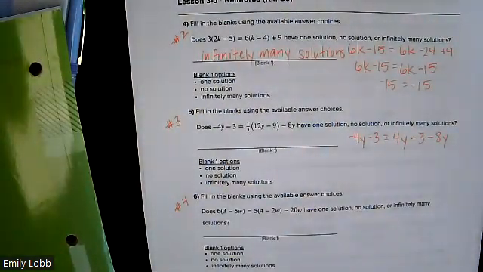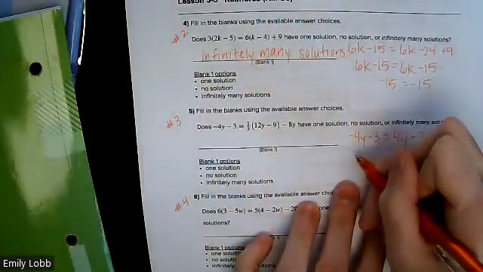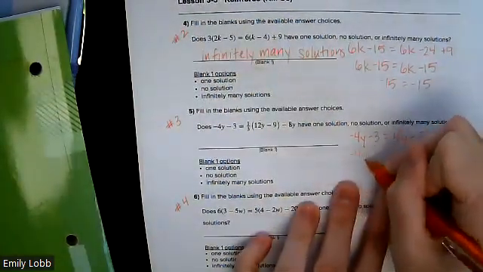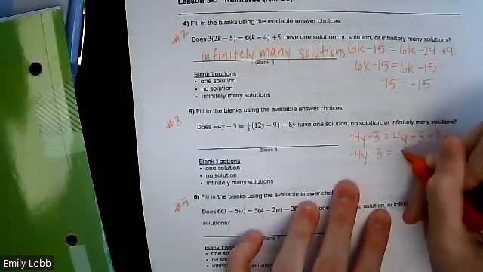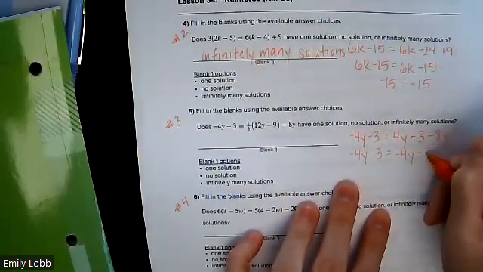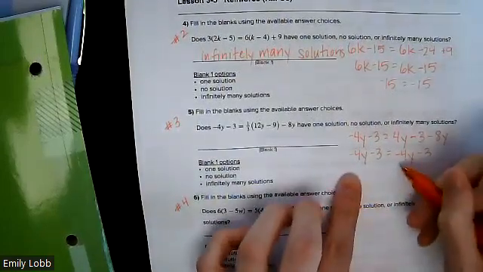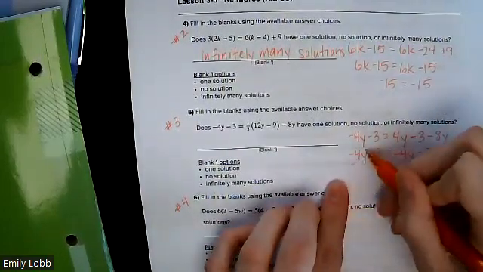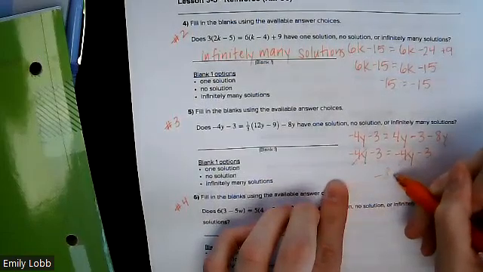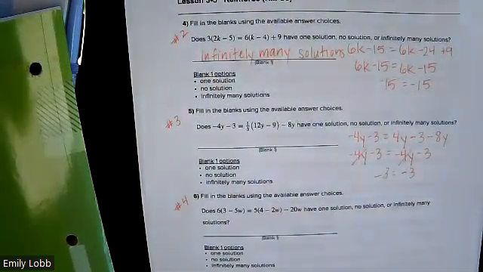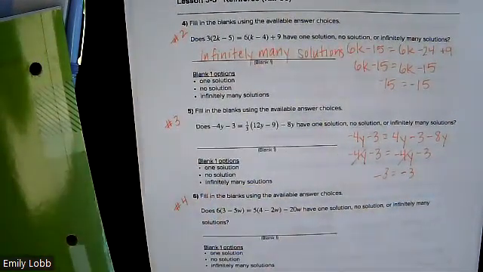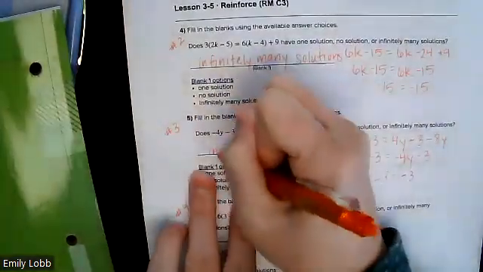So now, as I combine like terms on the right, 4 minus 8 is -4. And so now you'll see that we have something that is always true. -3 always equals -3. So no matter what we put in for y, it would work. So one solution, no solution, or infinitely many? Infinitely many.